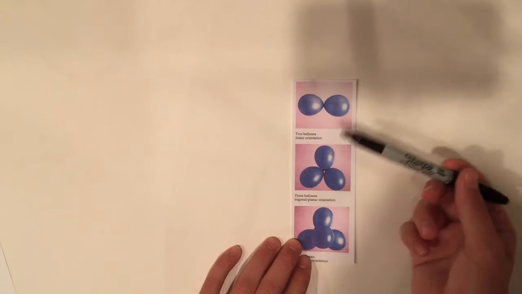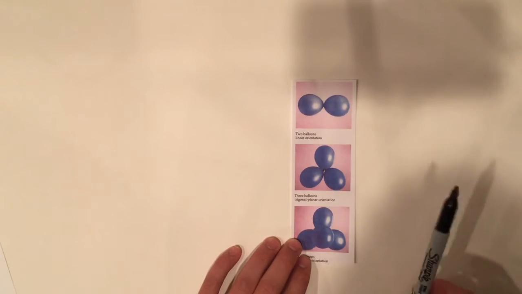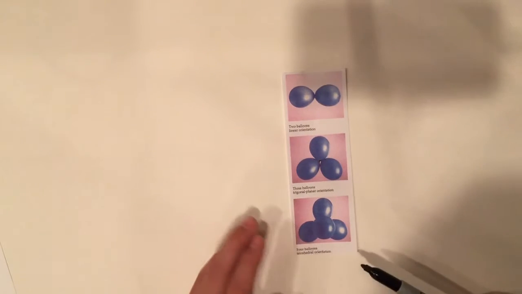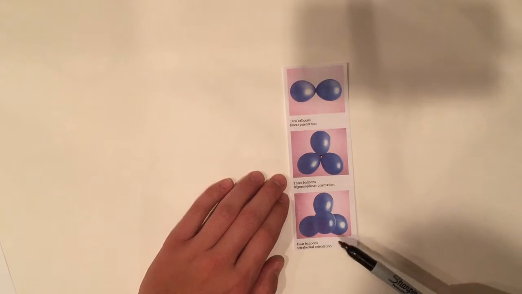With 2 balloons, as you can see, it represents a linear shape. With 3 balloons, it represents a trigonal planar shape. And with 4, it represents a tetrahedral orientation.